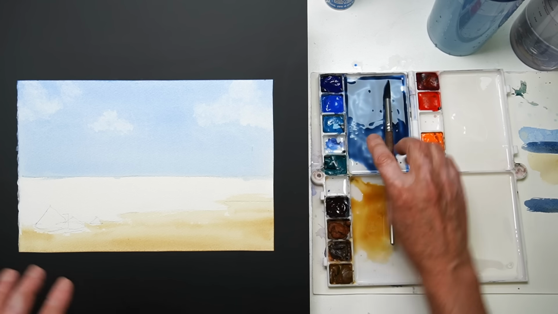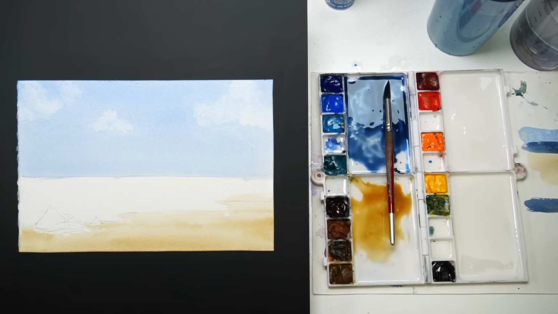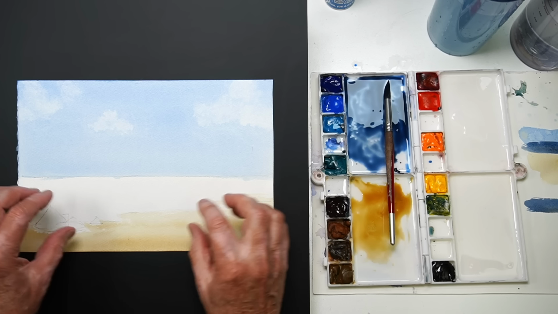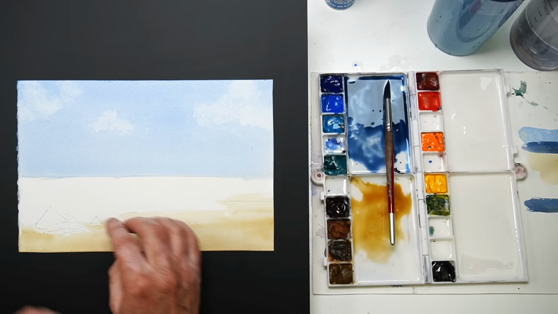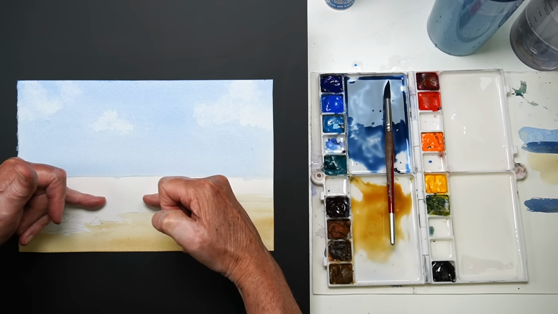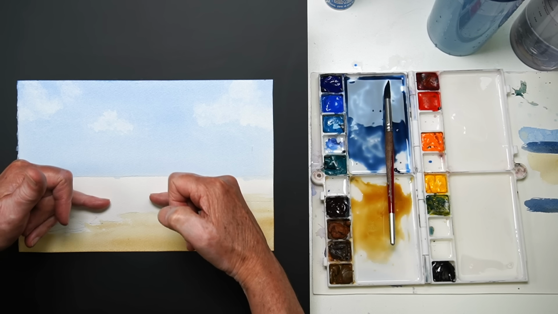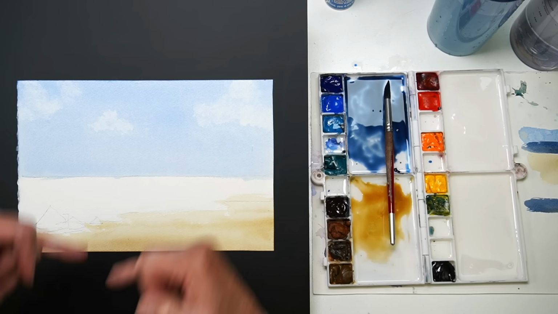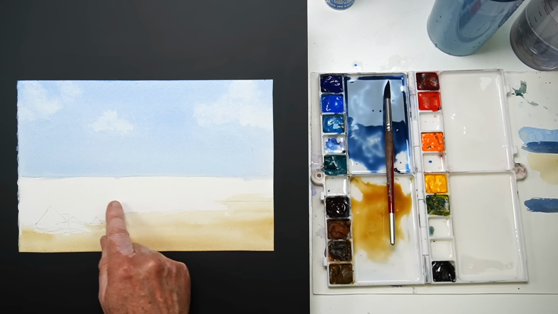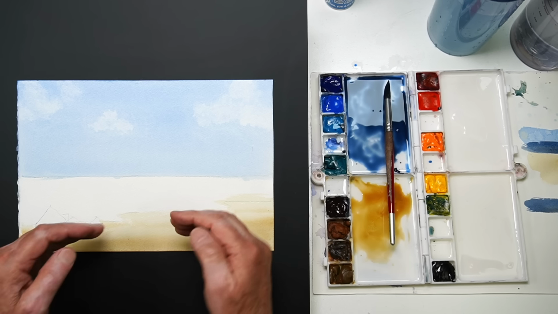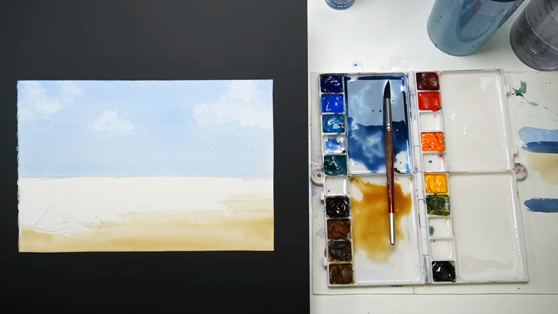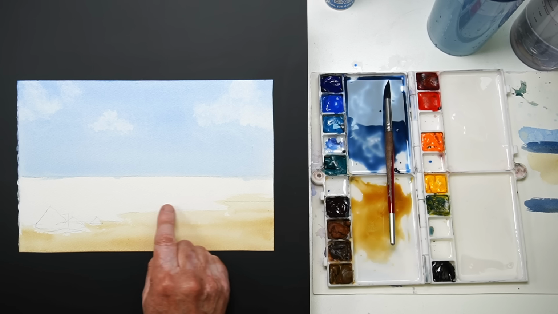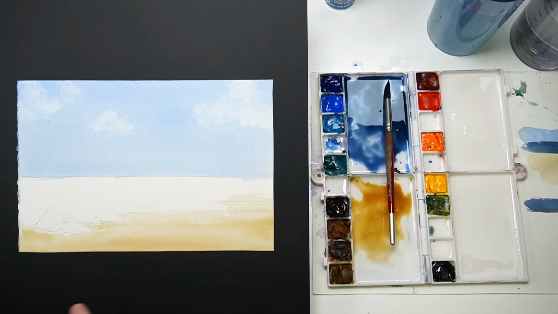Okay, now when I'm painting something like this, I like to have an idea of what I want to do with the foam. So in this case I've got some foam coming in with the waves, and I'm going to make that relatively parallel to the horizon line. Obviously as it gets close to the shore these angles can change a little bit, and then I'm going to have a little bit of foam along the water's edge.